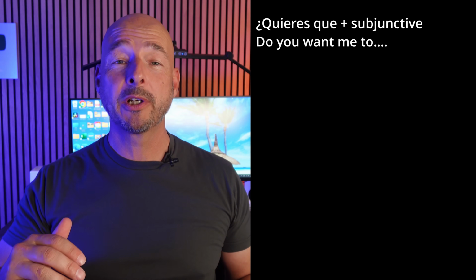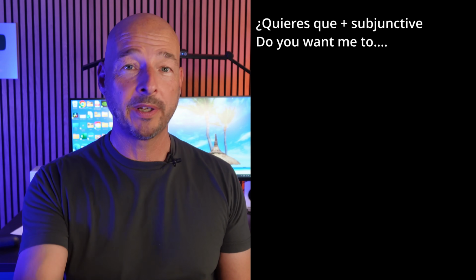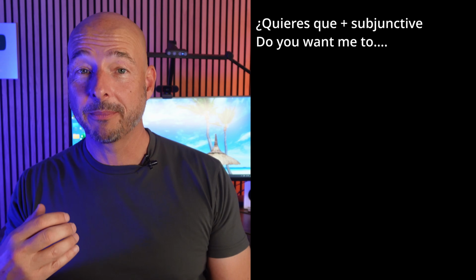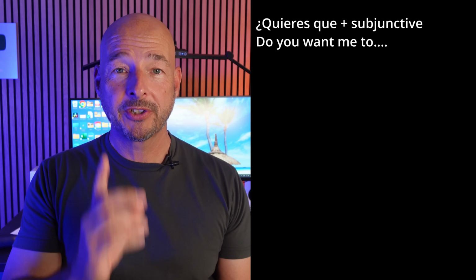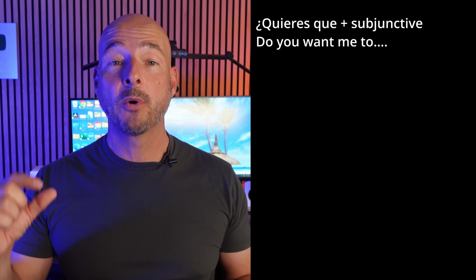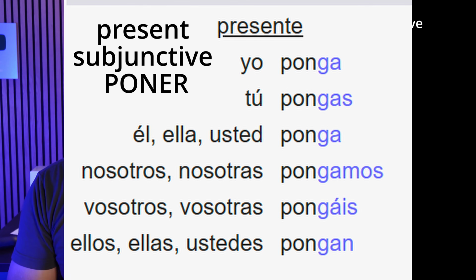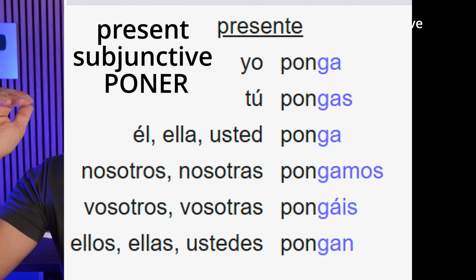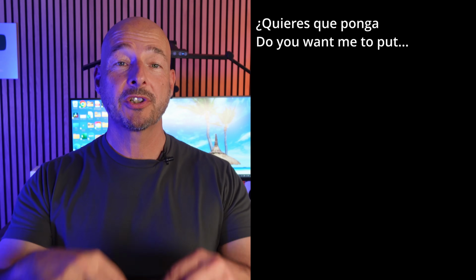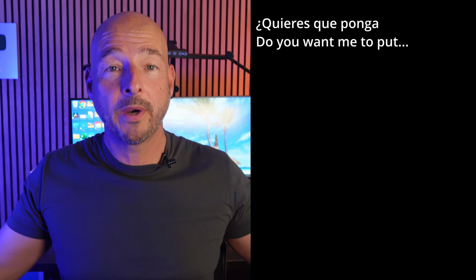Anyway, here's our subjunctive trigger we're going to be using here today, and I'm going to go ahead and conjugate it out because I'm asking someone in the informal, normally my wife, could be anybody, do you want that I do something? ¿Quieres que plus subjunctive? The plus subjunctive means whatever verb appears there, I'm going to be conjugating into the subjunctive. So let's just look at the subjunctive, all right? Ponga, pongas, ponga, pongamos, pongan. But I'm talking about what I'm going to do, so we're going to make it even easier. It's just, ¿quieres que ponga? ¿Quieres que ponga? Do you want that I put whatever?